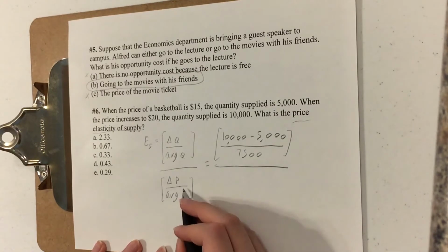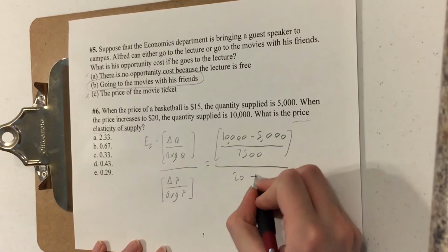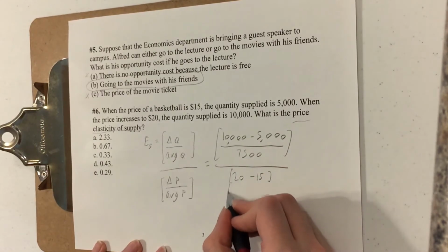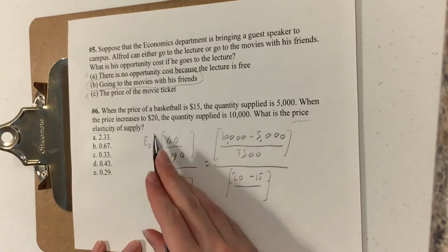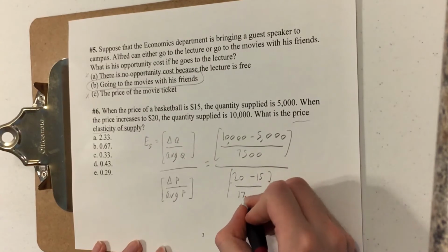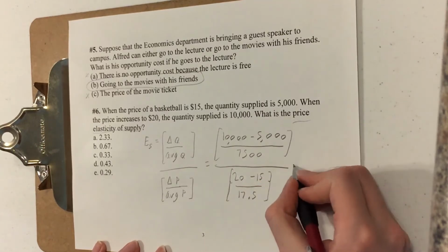Change in P, prices go up from 15 to 20. Average price, we have the average of 15 and 20, and that averages out to 17.5.